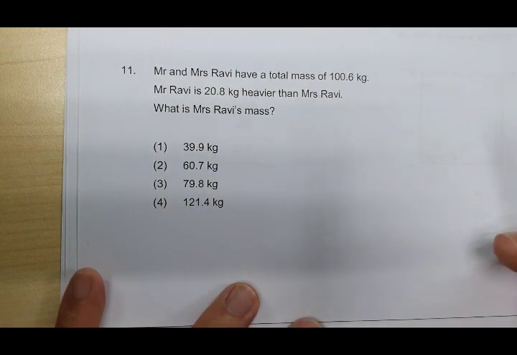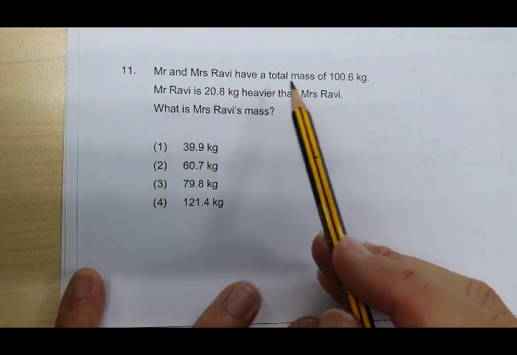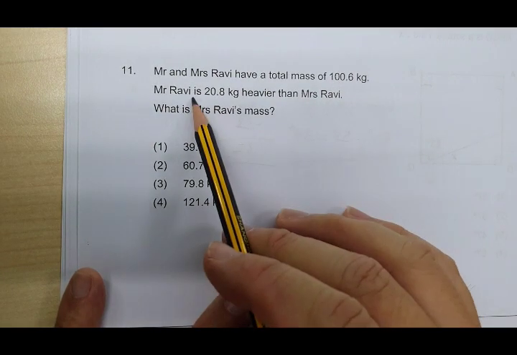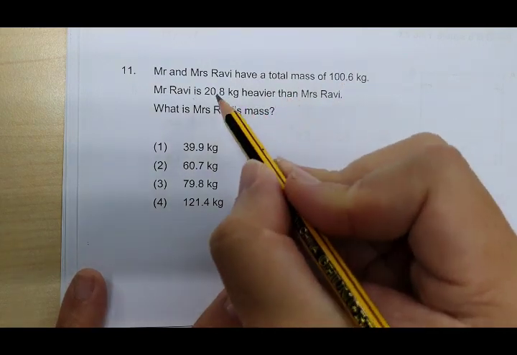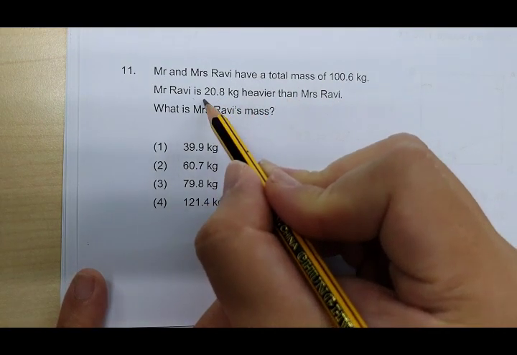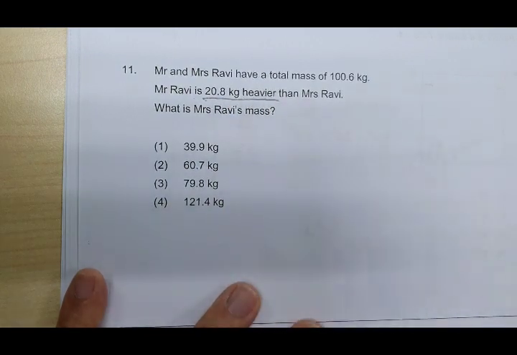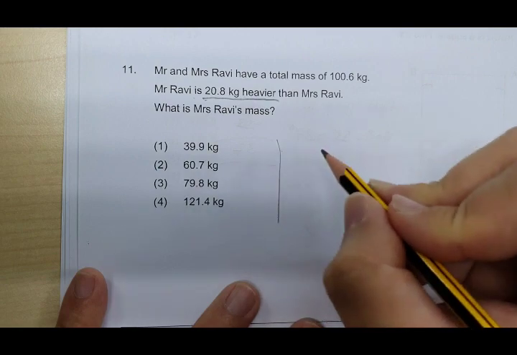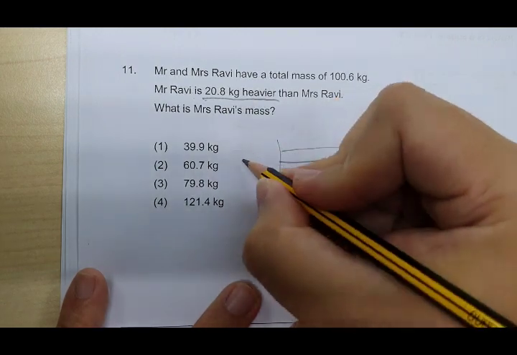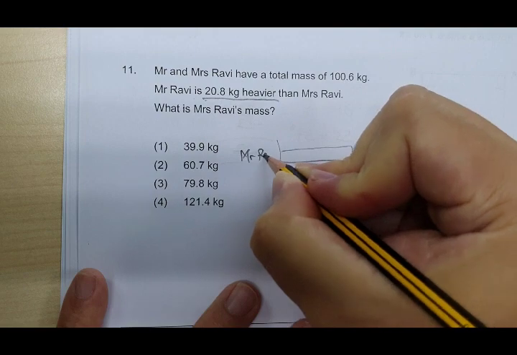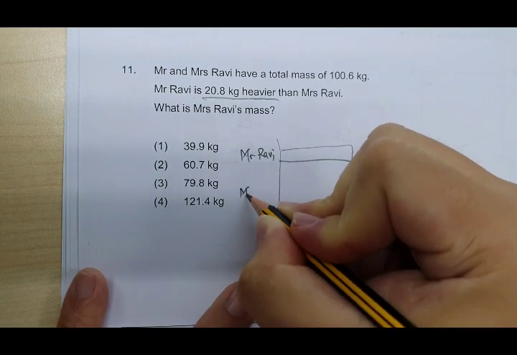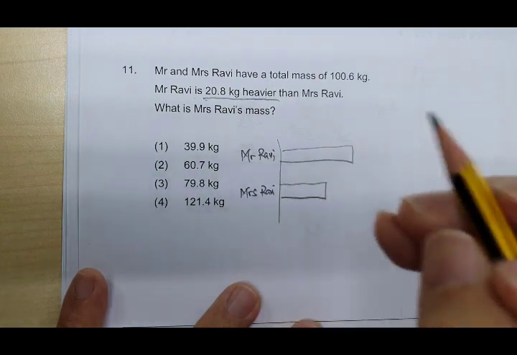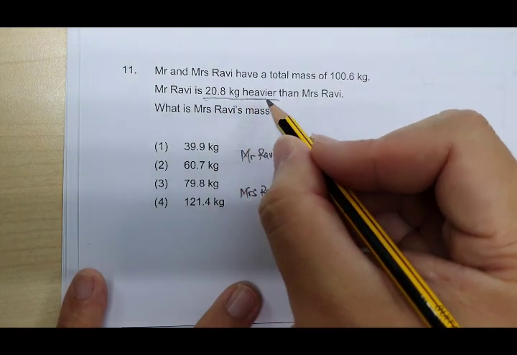Alright, in question number 11, Mr. and Mrs. Ravi have a total mass of 100.6 kilogram. Mr. Ravi is 20.8 heavier. Now, not only do we have to underline 20.8, but this is actually heavier. When I teach heavier, we all know that in this case, Mr. Ravi is heavier. So the longer bar belongs to Mr. Ravi, and the shorter bar belongs to Mrs. Ravi.